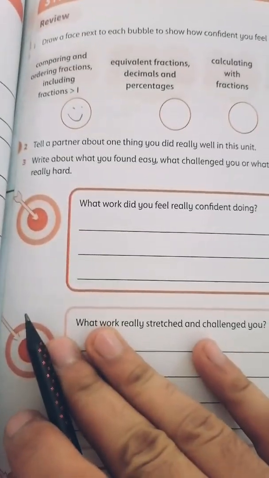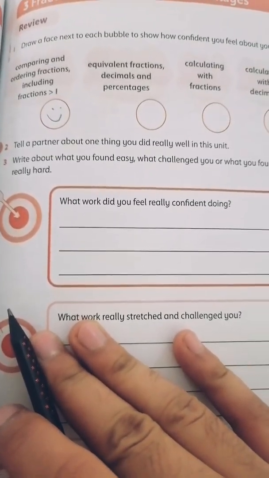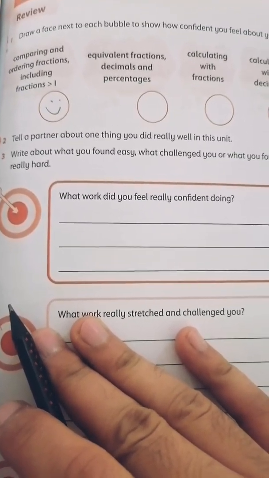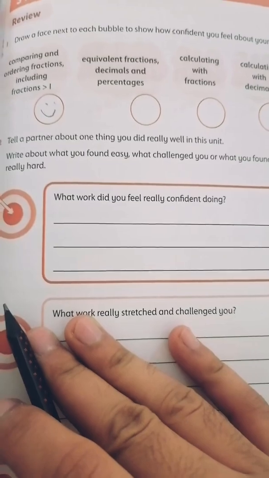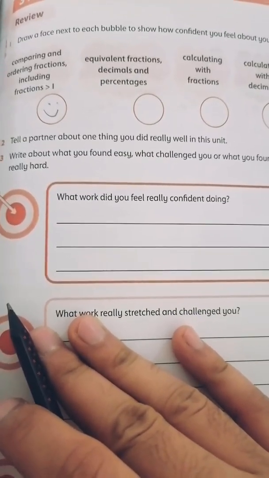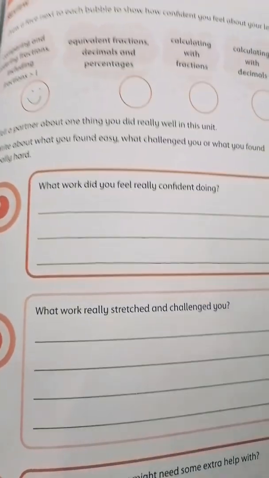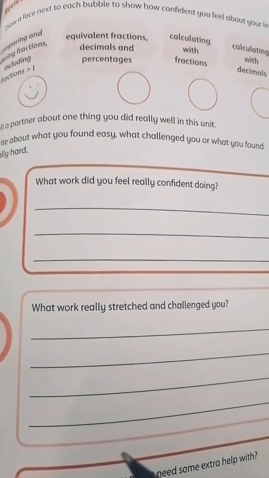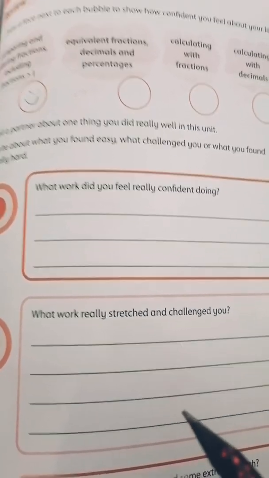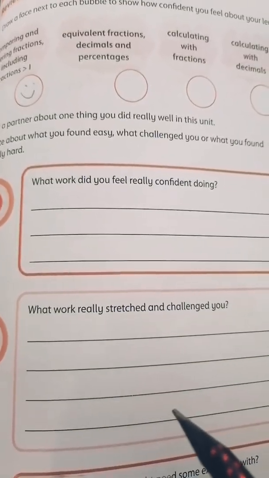Then question 2, tell a partner about one thing you did really well in this unit. And 3, write about what you found easy, what challenged you, or what you found really hard in this unit. So it's for you, it has no math, you just need to write in sentences, like one sentence each answer. What work did you feel really confident doing?